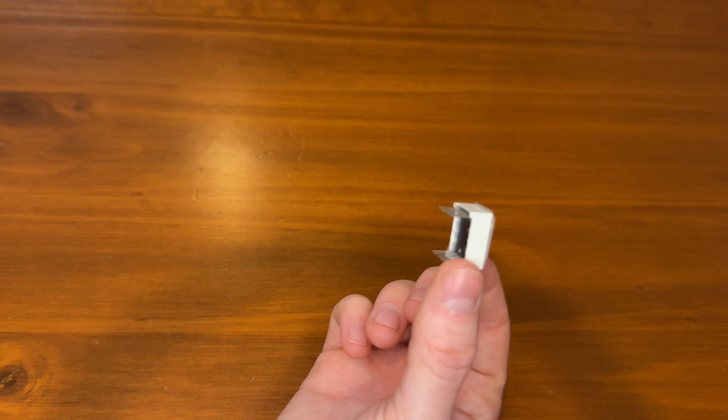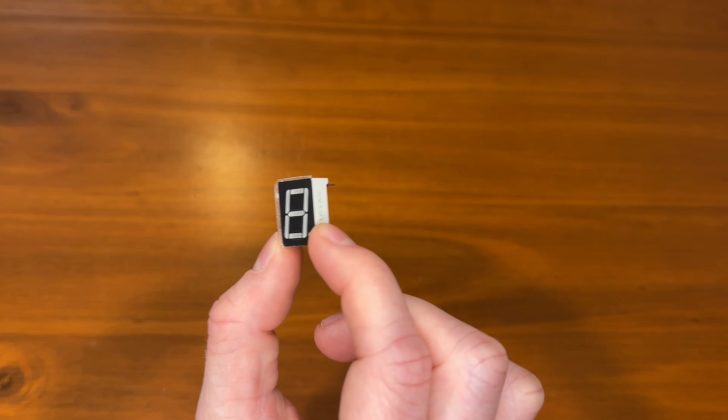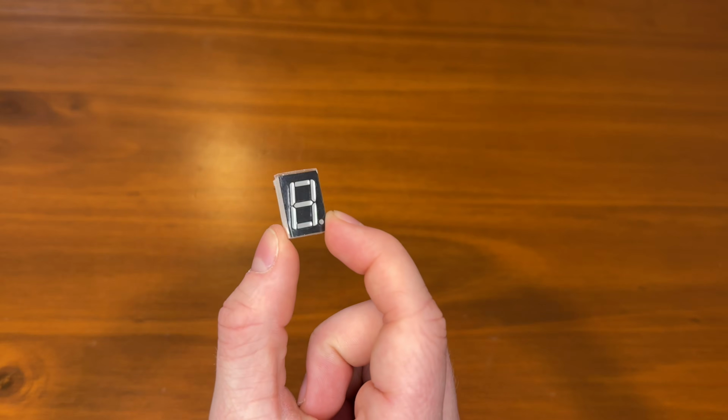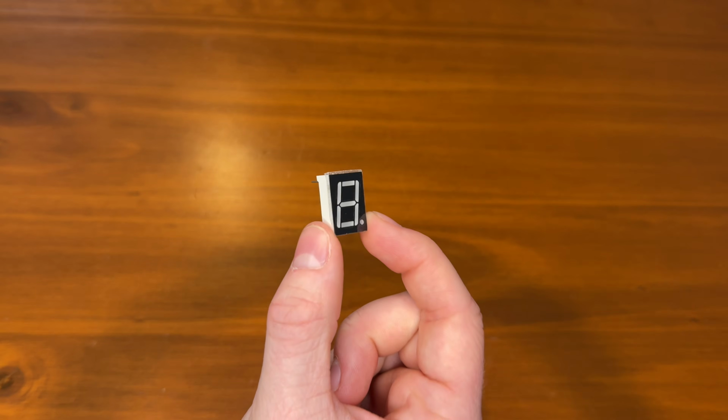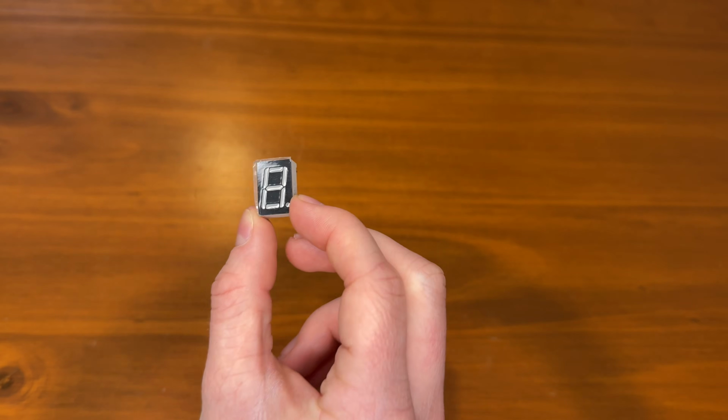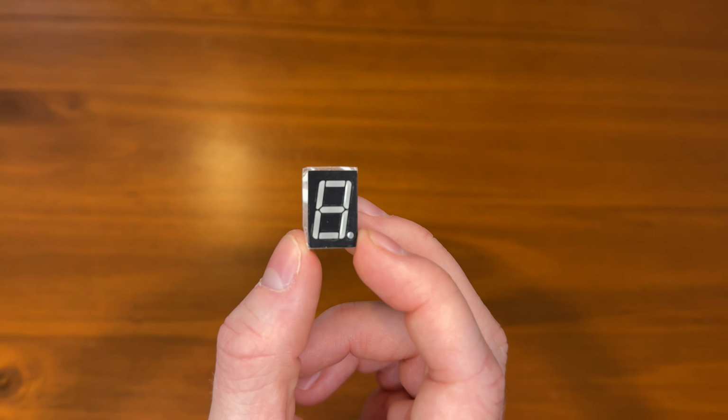This is a 7-segment display. 7-segment displays are electronic components used to display numbers. They are commonly found in clocks, calculators, timers, and many other electronics. The name comes from the fact that the display is made up of 7 segments.